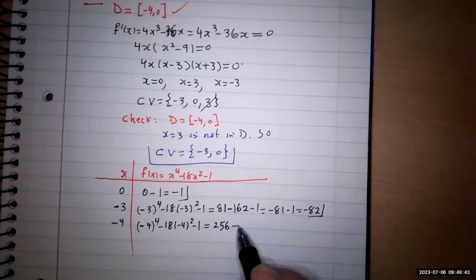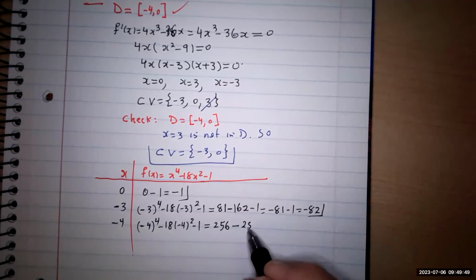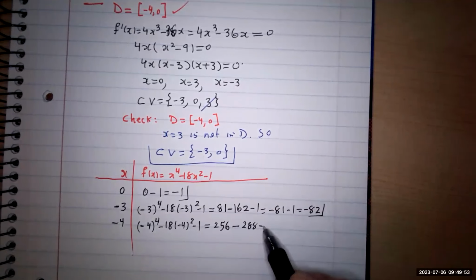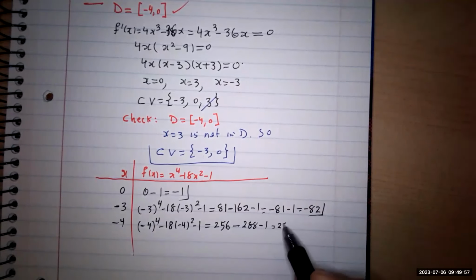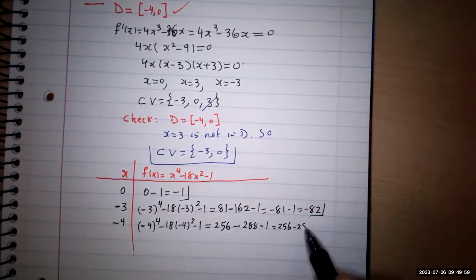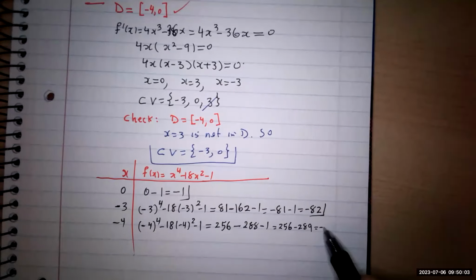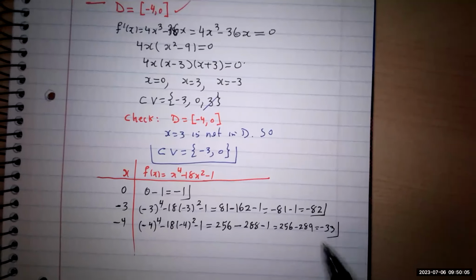Minus 16 times 18 is 288. You can check it with your calculator, and this would be -1. So that would be 256 minus 289. So the result is -33. That's it.